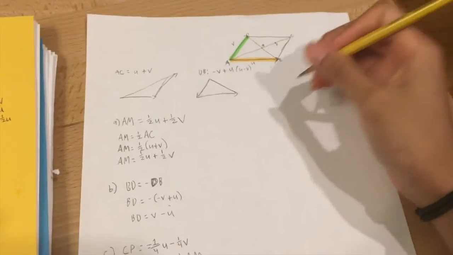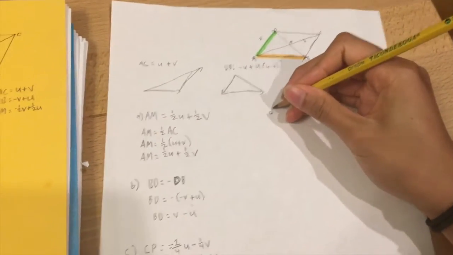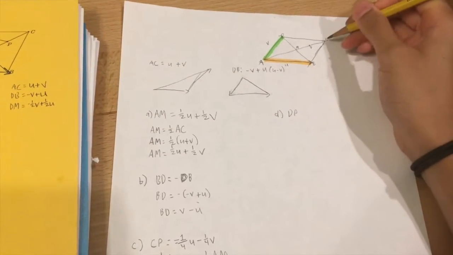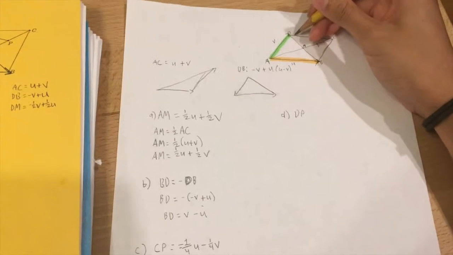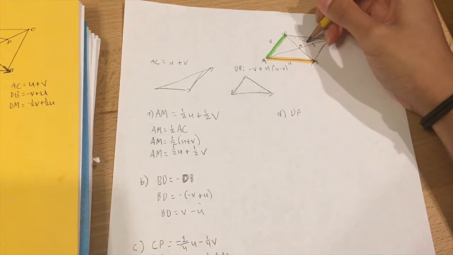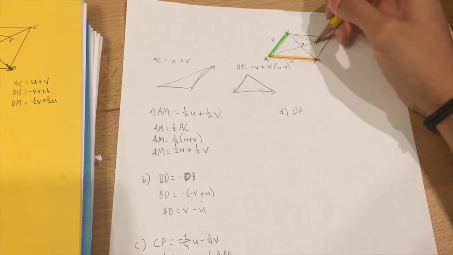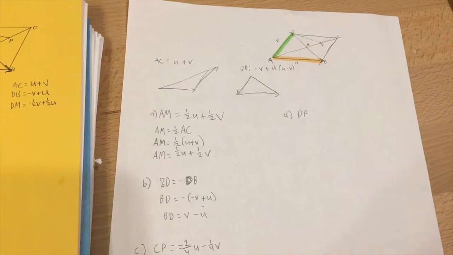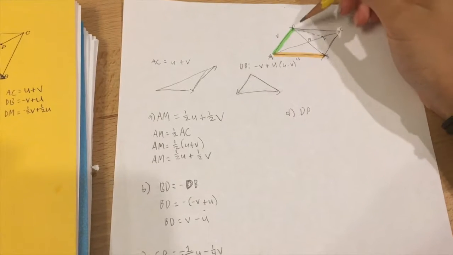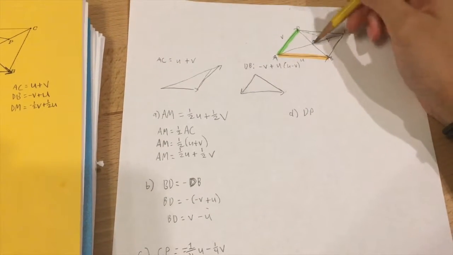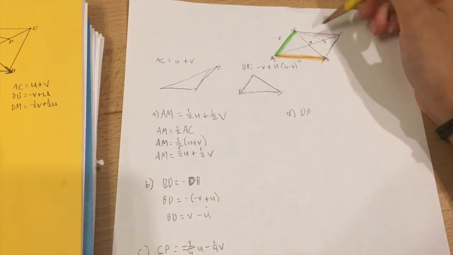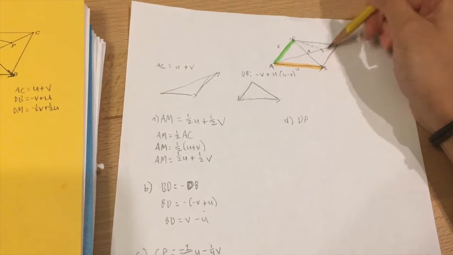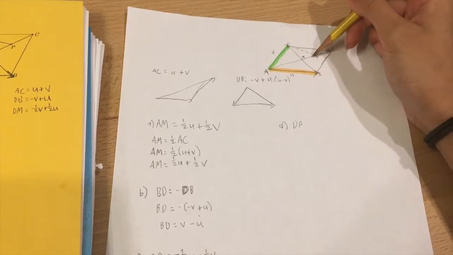And so for D, it's asking for DP, which is this pathway. That's DP. We can tell that DP is a median of triangle DMC, which is just this plus this right here.